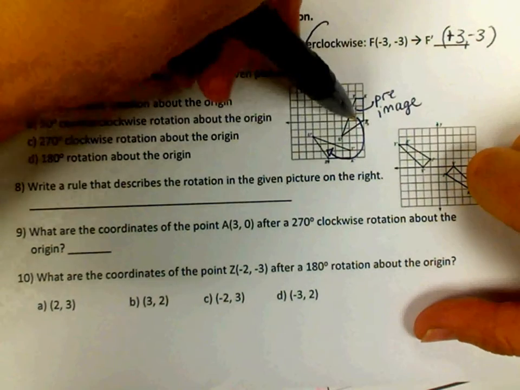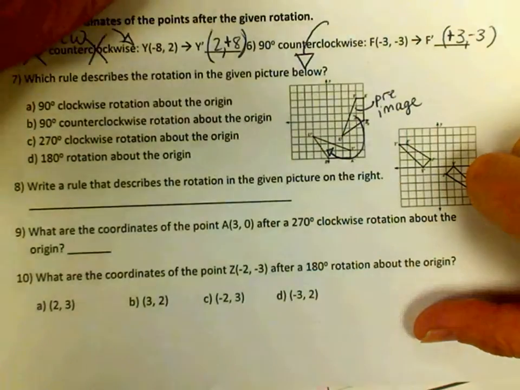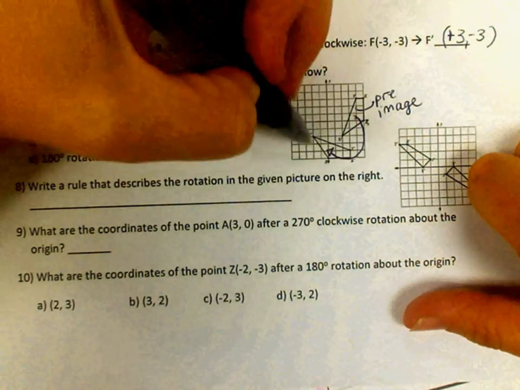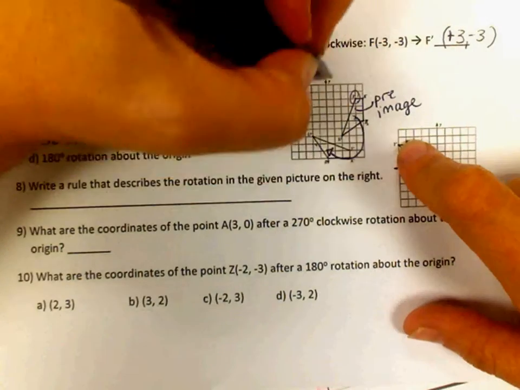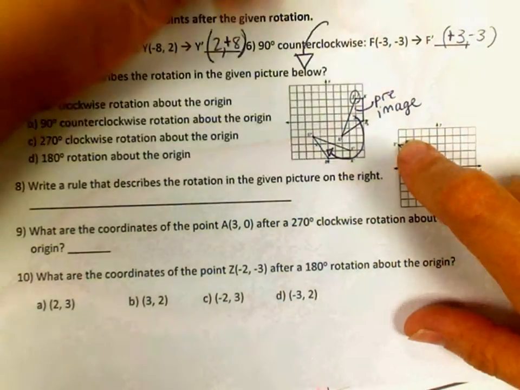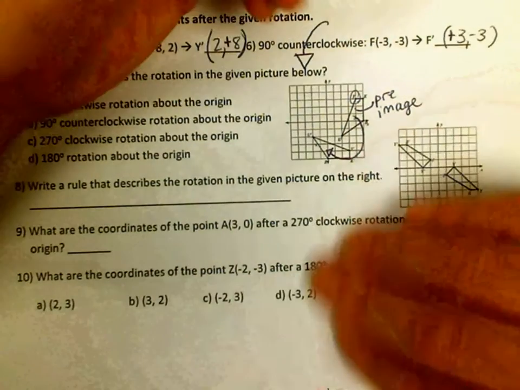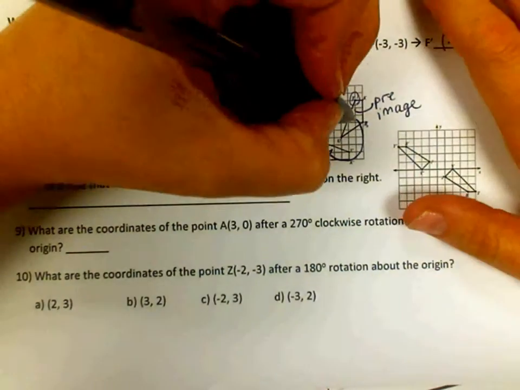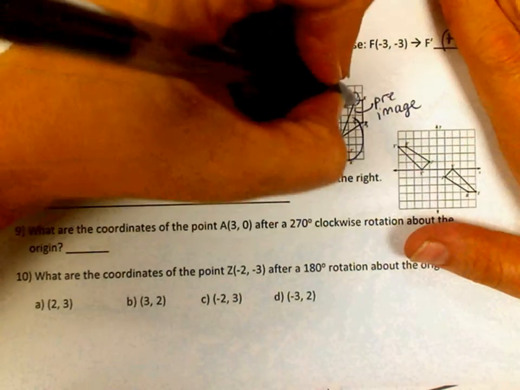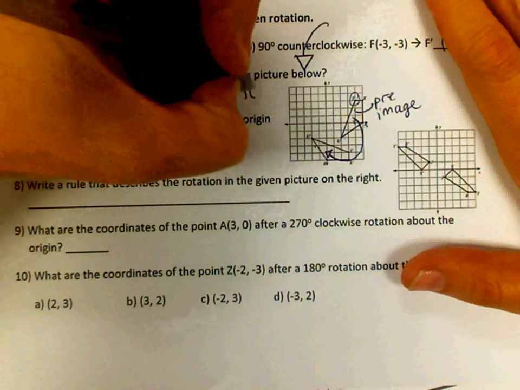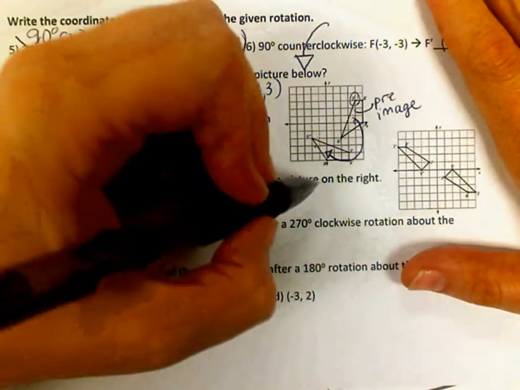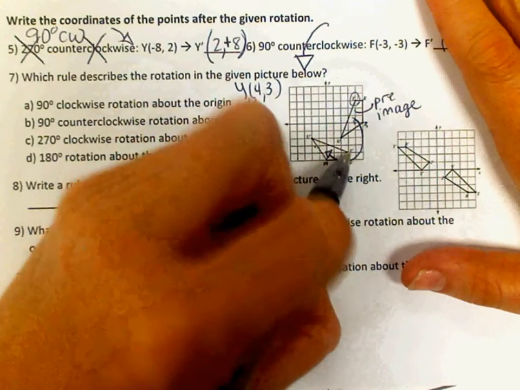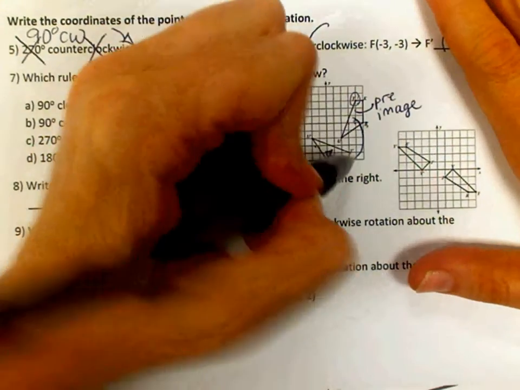So the letters went one quadrant over, right? And you could see this by looking at Y. Not just Y, you could pick any letter, I'm just picking Y. Y is at +4, +3, and Y prime is at +3, -4.